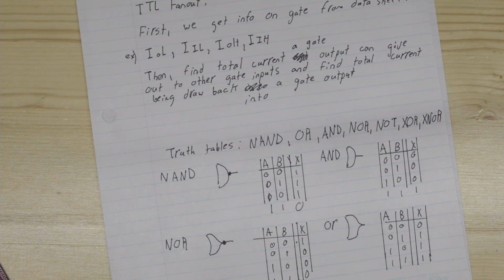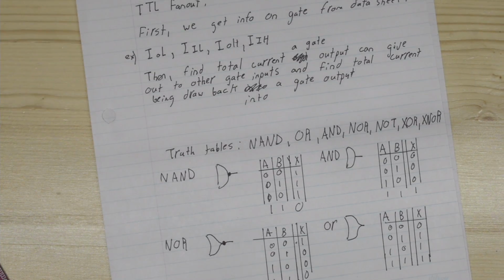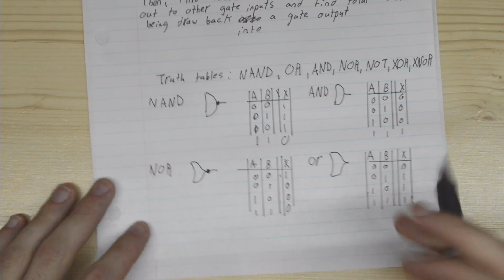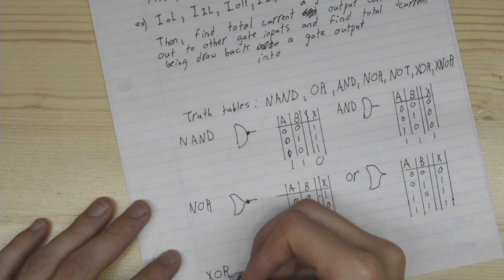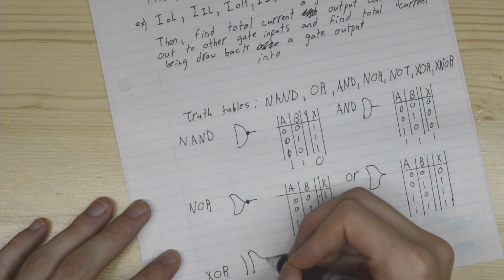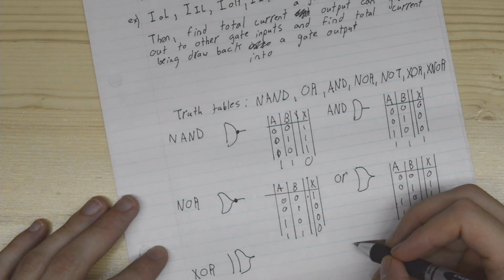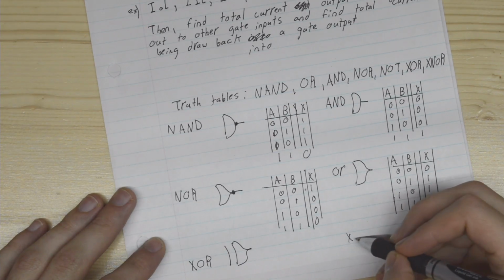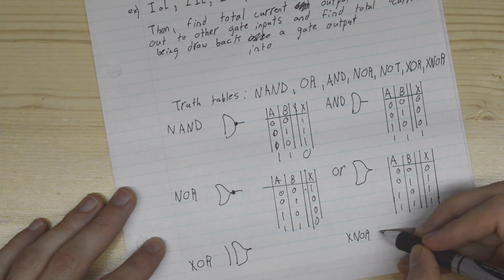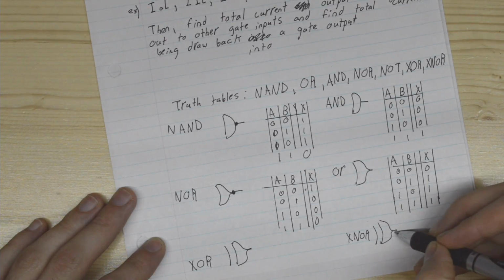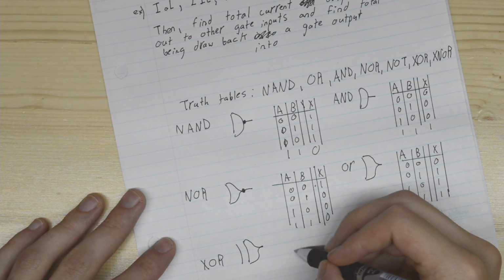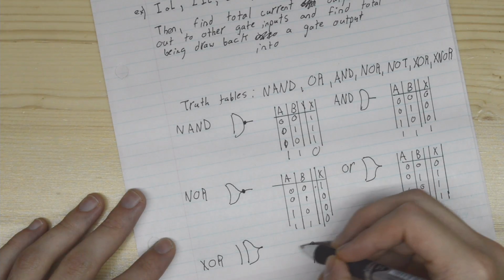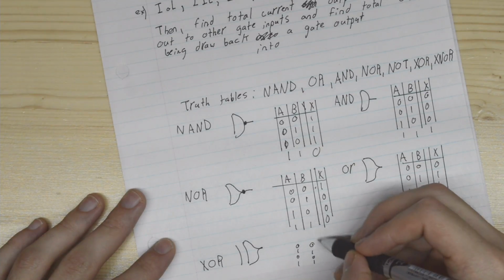See if my camera is too hot. Let's quickly do XOR. Just some of this. And XNOR, which is some of this. The table for this is 0, 1, 0, 1, 0, 1, 0, 1.